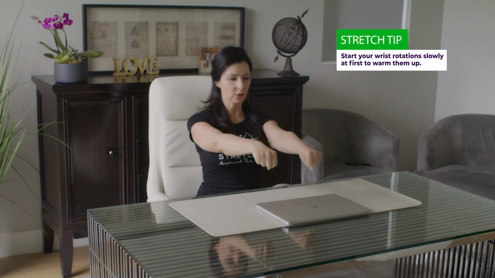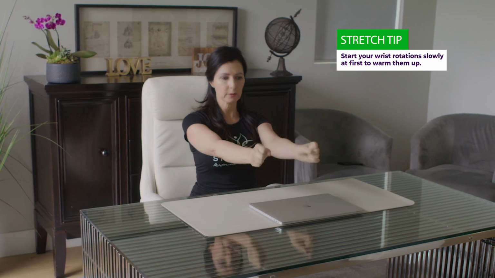Now I'm going to scoot my chair a little bit forward because I'm going to use my desk to do some really nice wrist and hand stretches. So first of all, hands out in front, nice circle rotations. Using our hands on those keyboards all day long. And I'm just about to get into a little bit more defined stretches here, so I'm just going to warm these wrists up.